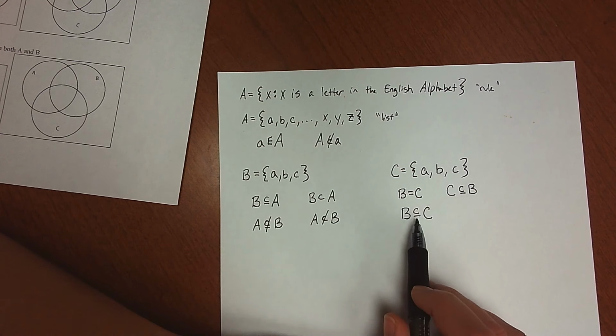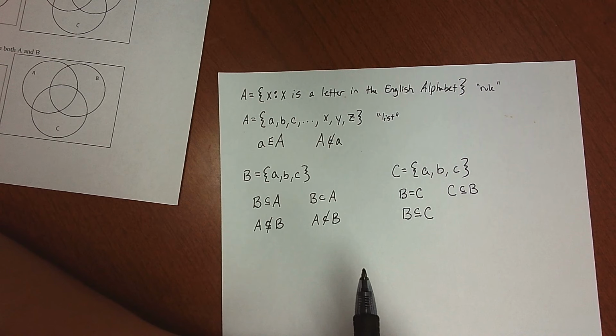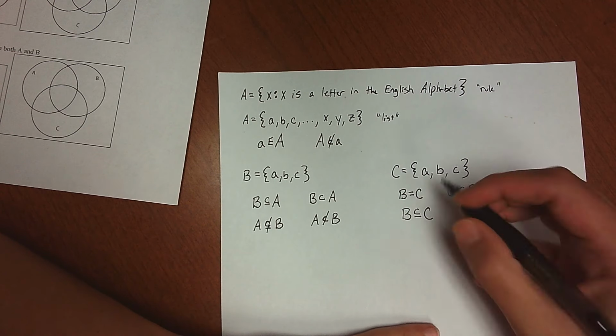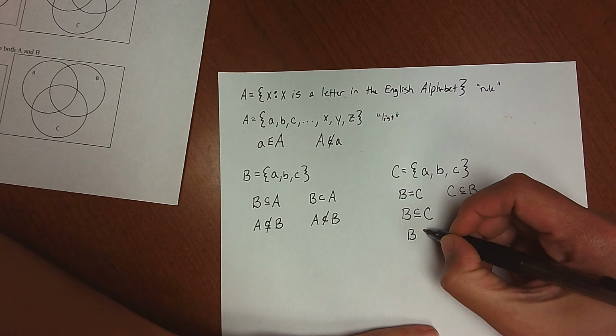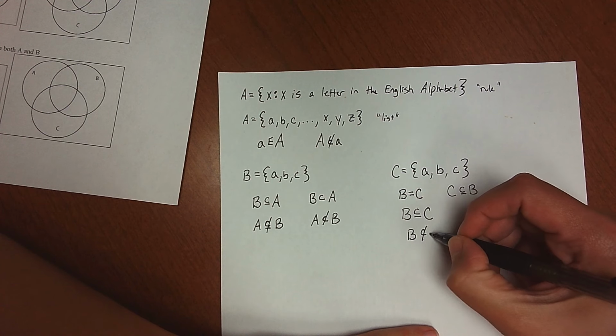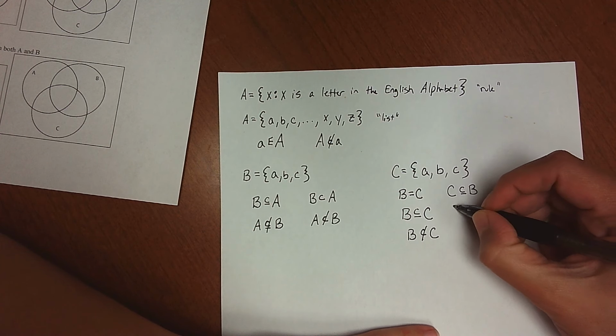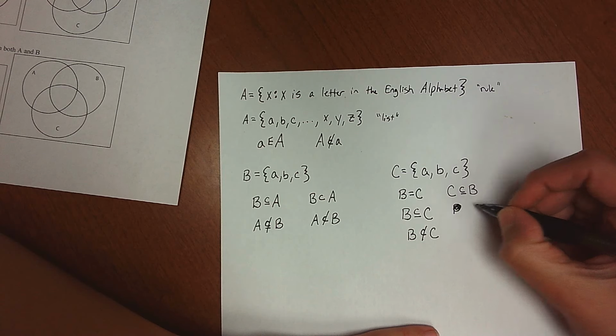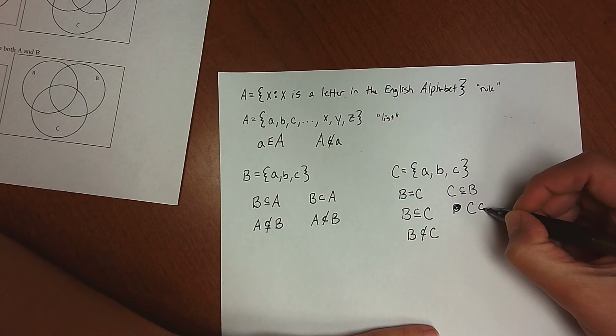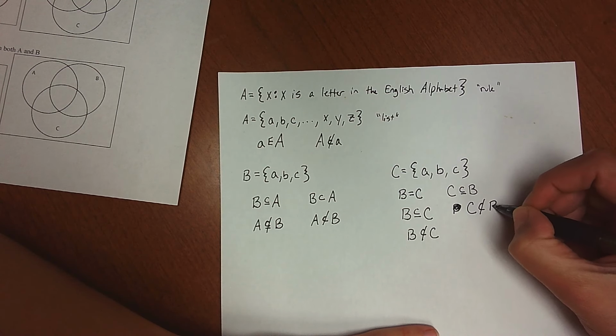However, because they are of the same size, and proper subset means that you have one that's smaller, B is not a proper subset of C, and C is not a proper subset of B.